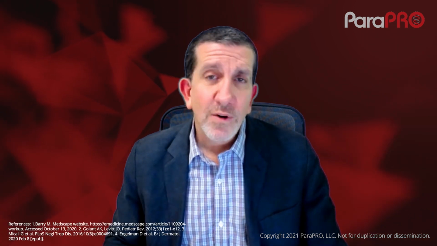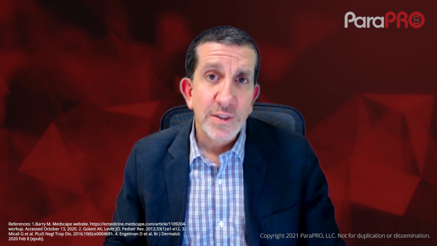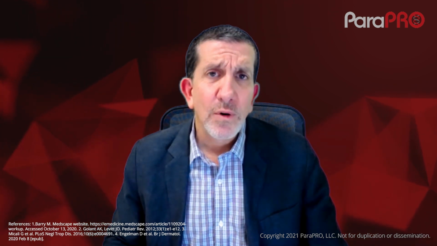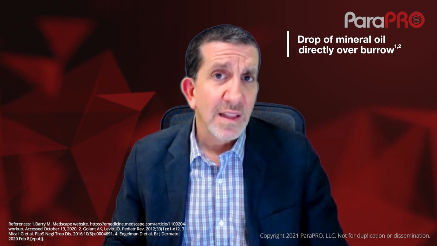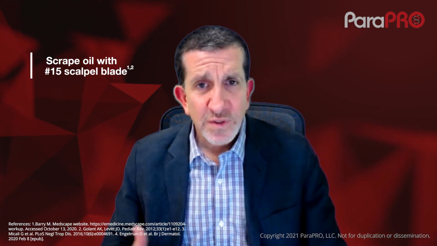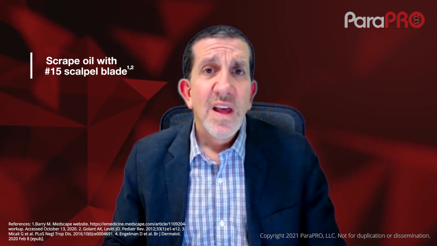The way we do light microscopy, though, is with the mineral oil preparation. This is where you take a drop of mineral oil, you put it right over a few lesions that have been identified to be ideal, like linear burrows. You scrape right through the oil with a number 15 blade. You do tend to draw a little blood when you do this test. You then smear that on a slide. I add a few more drops of oil to that slide and look under low magnification in the light microscope.